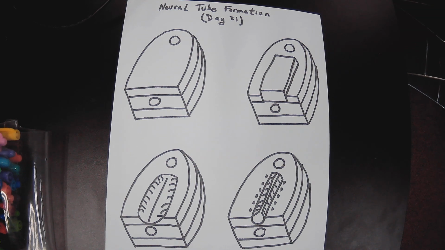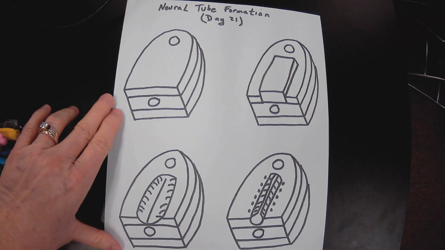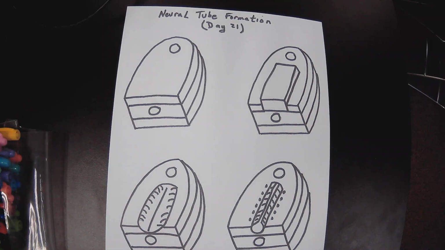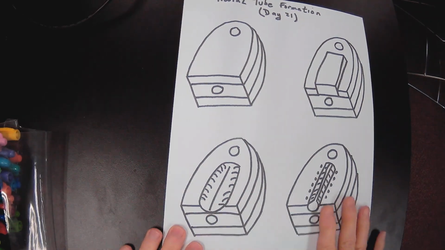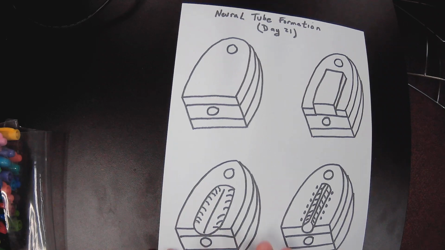Okay, we're going to start with neural tube formation. The neural tube is going to be your nervous system, your CNS eventually, and neural tube formation starts at day 21 in the embryo. What you see here, there are 4 different pictures. I'm just going to go through 4 different stages.